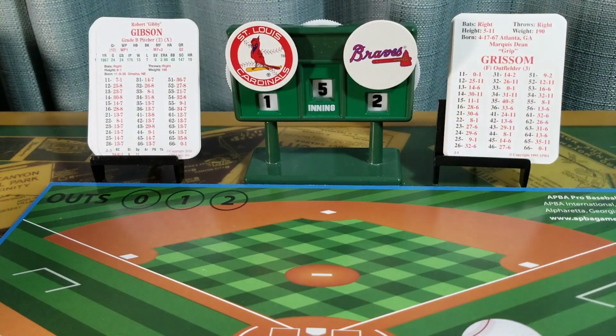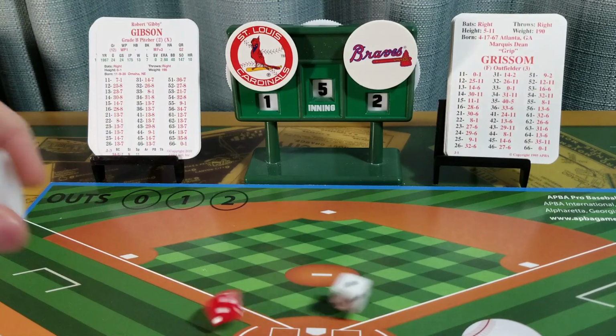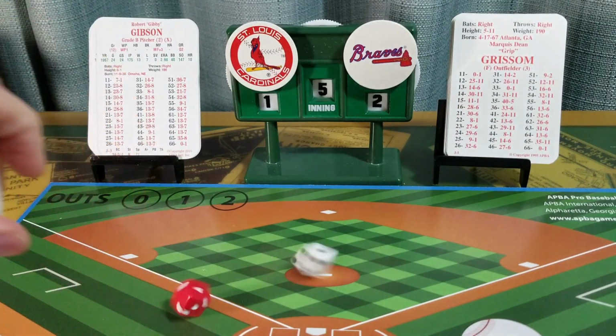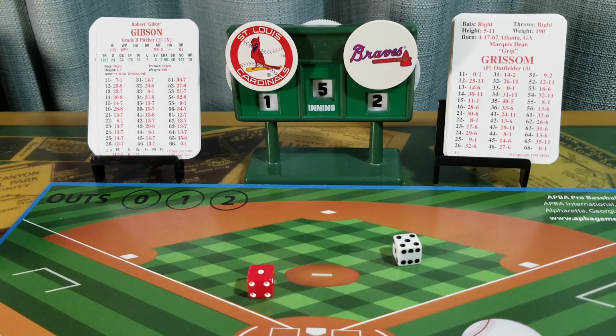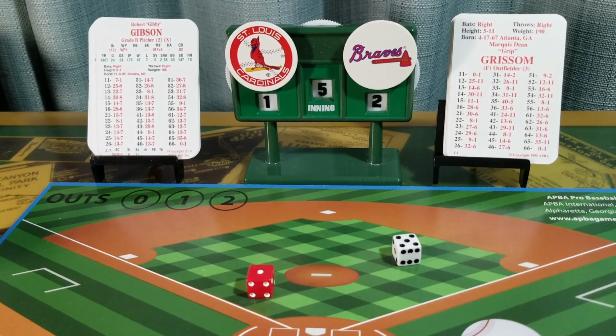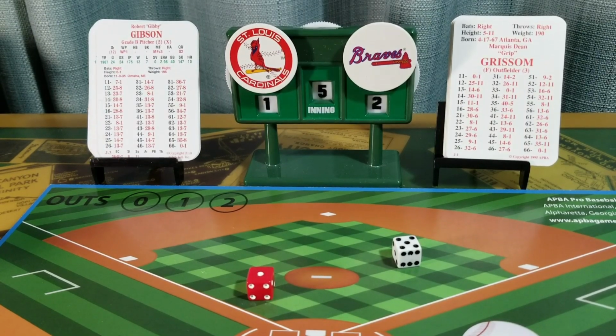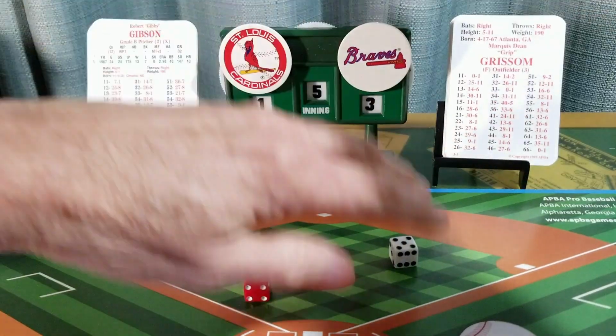Marquise Grissom at the top of the order. He walked his last time up. 6-6 roll. That's a hit column roll. 1-5 is a drive. It might be. It could be. It is out of here for a home run. And Marquise Grissom extends the Braves lead to 3-1 here in the 5th.